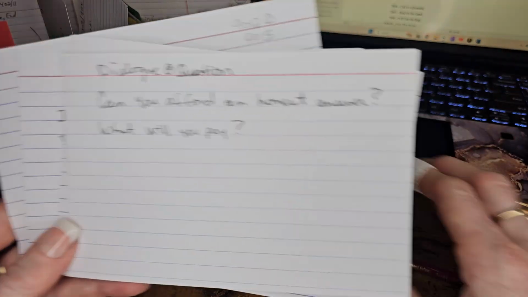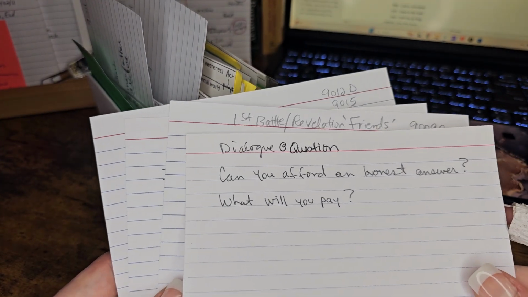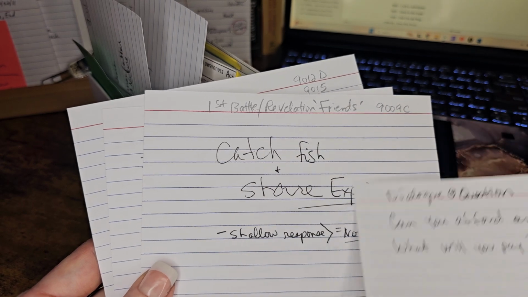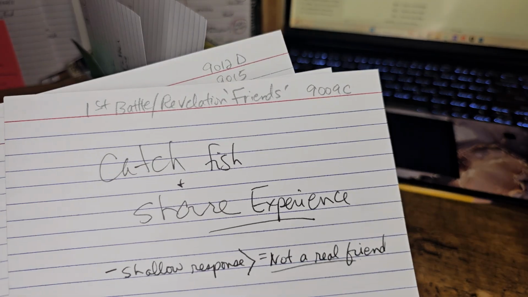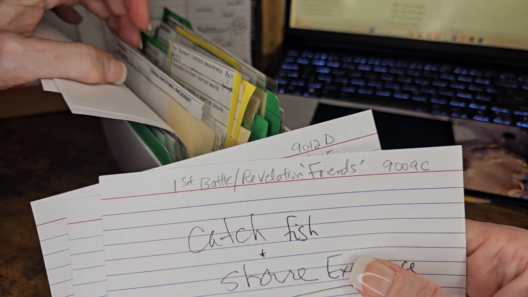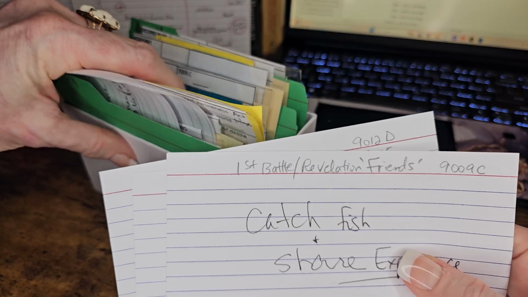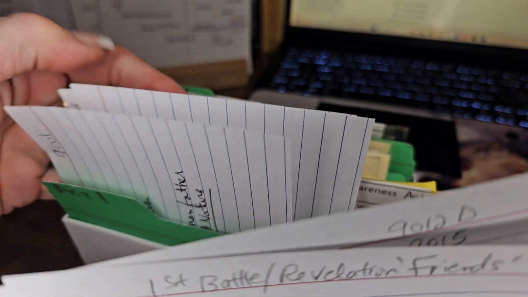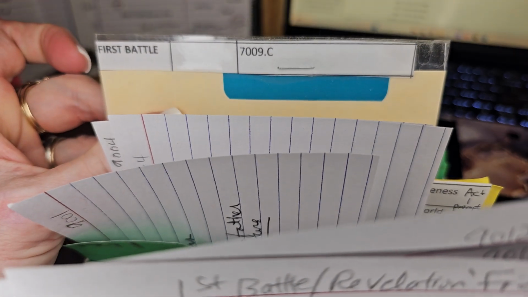So how does that play out in your plot box? Well, the question card needs to go here with this revelation card. So I've already numbered this one 9009C. Let's go over to the 009C and look at what lives there. 009C, in my plot box, that's labeled the first battle, okay?